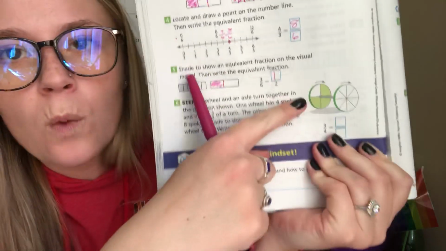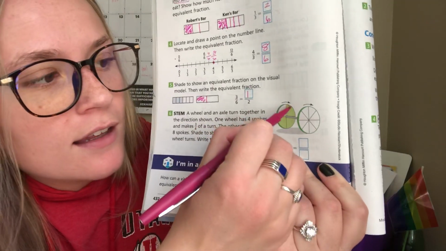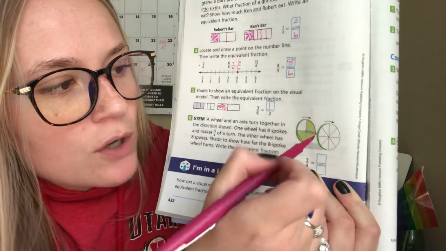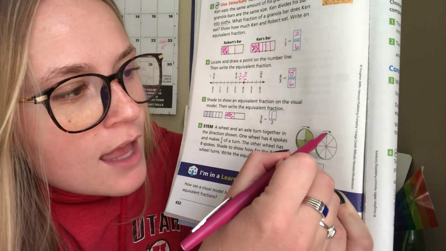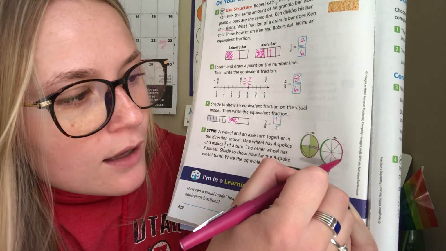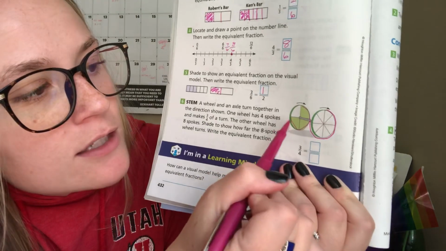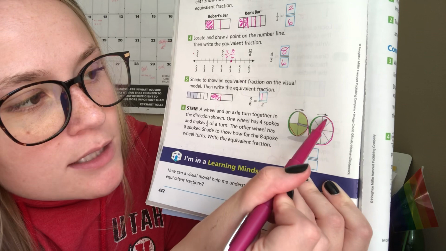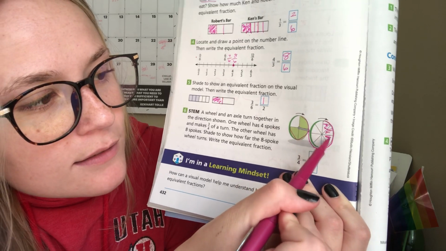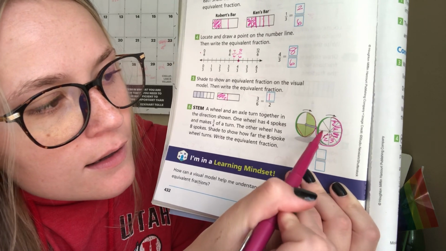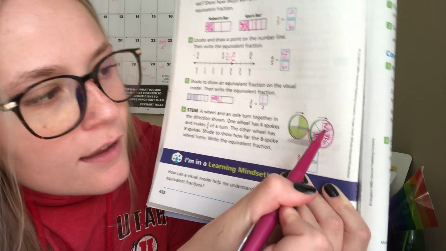See, so this wheel is turning this much. So I need to shade to show how far this wheel would turn the same amount, right? So I need to shade in the same amount. So that's what I'll do. Like that.